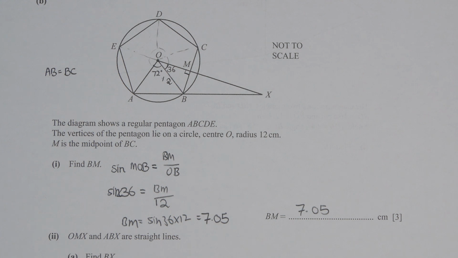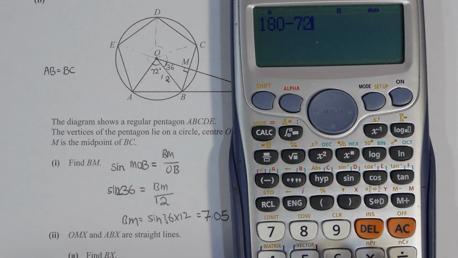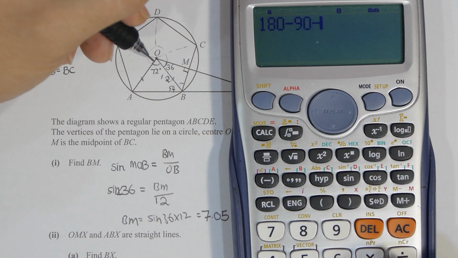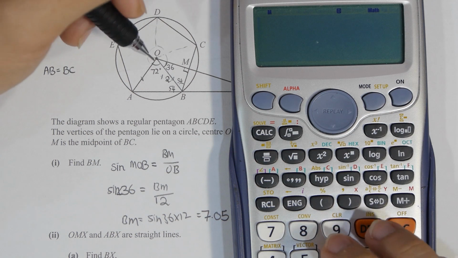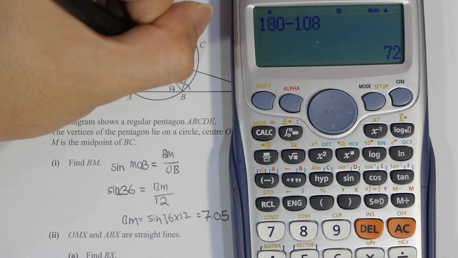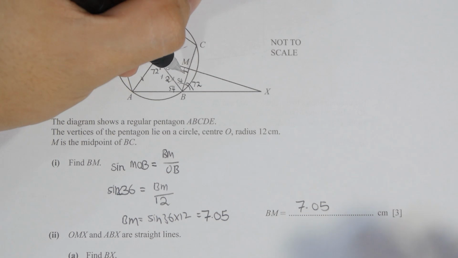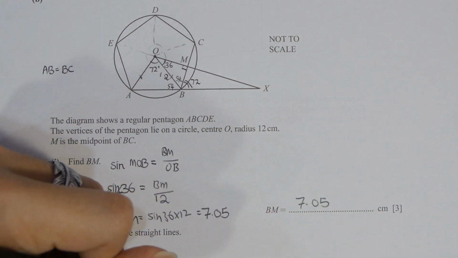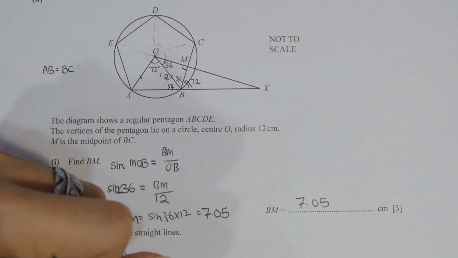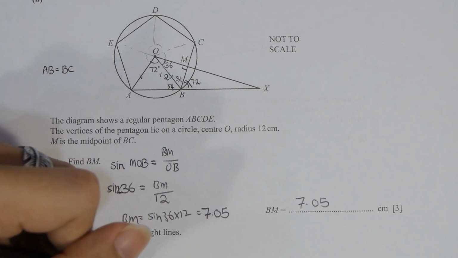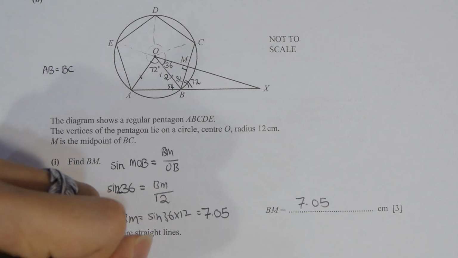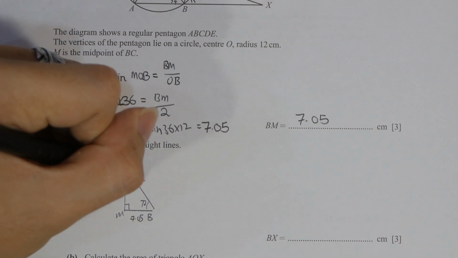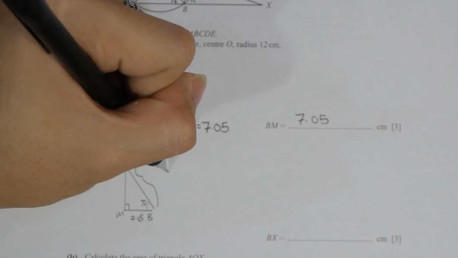Find BX. Since we have MBX as 90 and ABX is a straight line, 54 plus 54 is actually 108. Hence the balance of MBX will be 180 minus 108, result 72 degrees. With that being said, we can now calculate BX using cosine. Cos XBM equals MB over BX. Running the calculation, BX final result is 22.8.